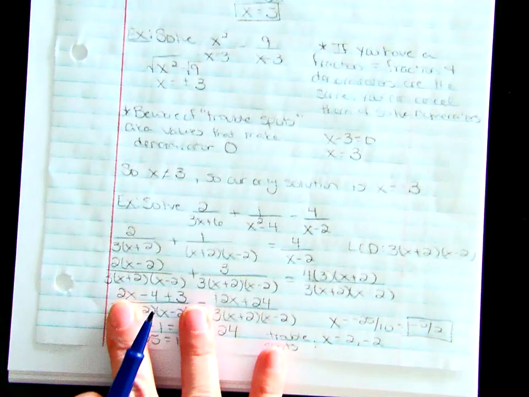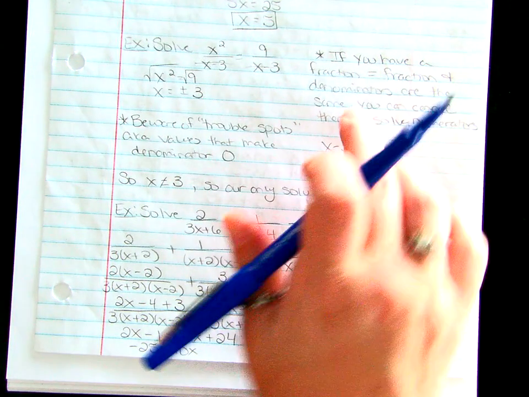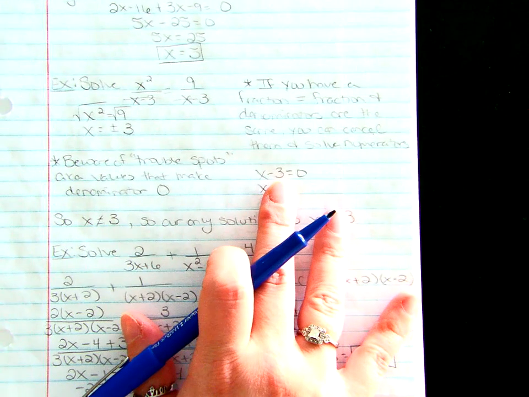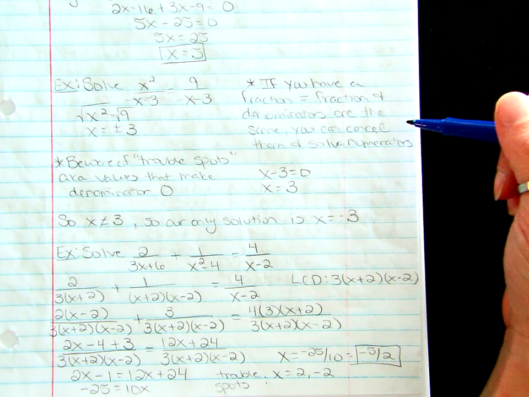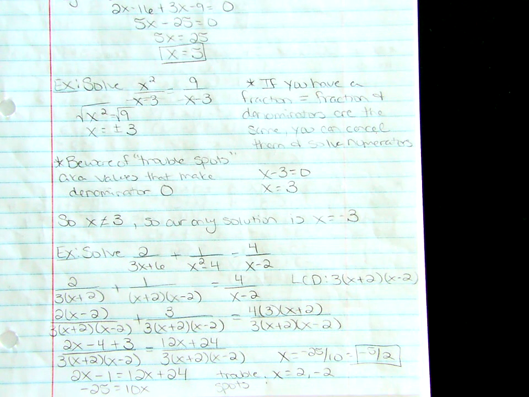So if you like having notes, sorry, the Elmo is in the way. That's what this thing is called, an Elmo. Right here is the note where it says if you have a fraction equal to a fraction and the denominators are the same, you can cancel the denominators and just solve for the numerators.